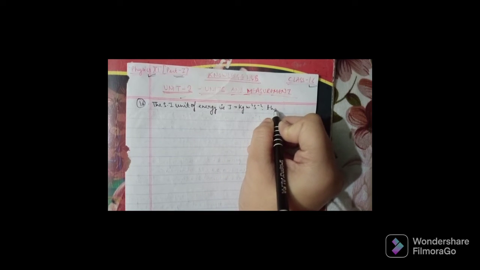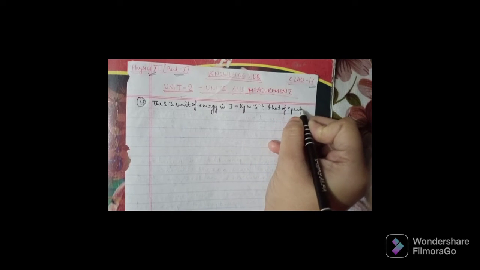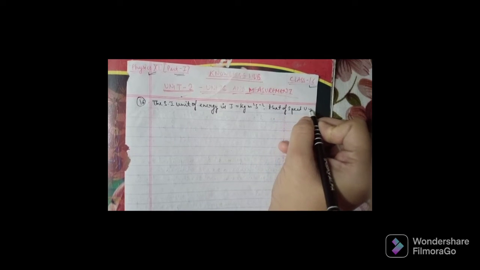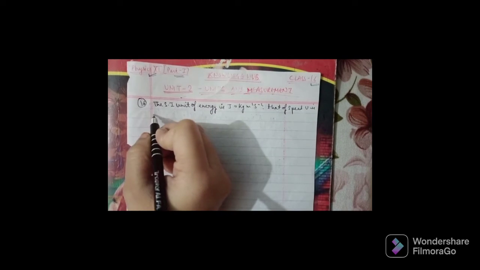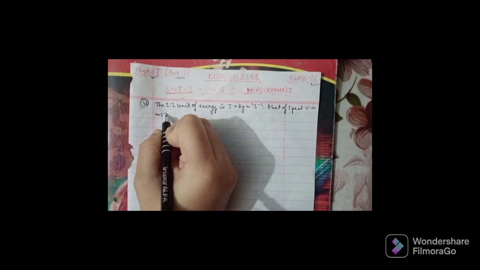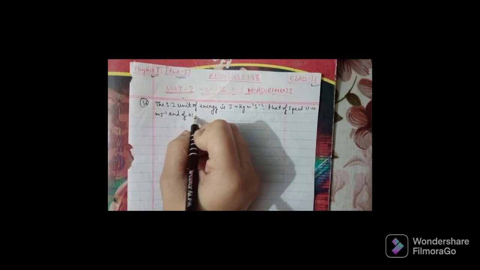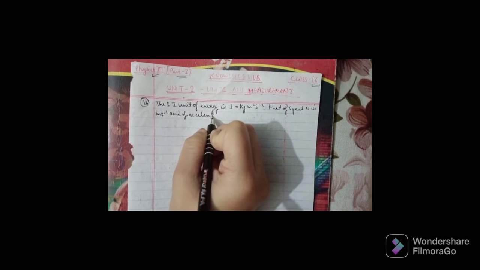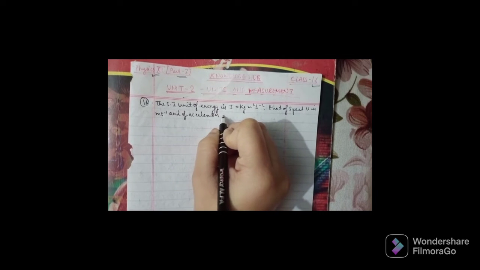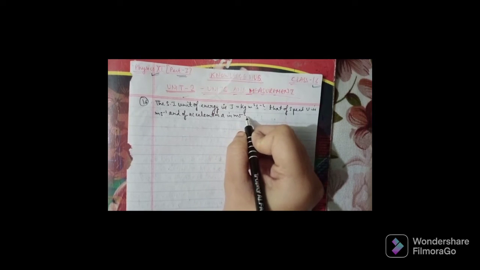That of speed v is m second inverse, and of acceleration a is m second inverse squared.